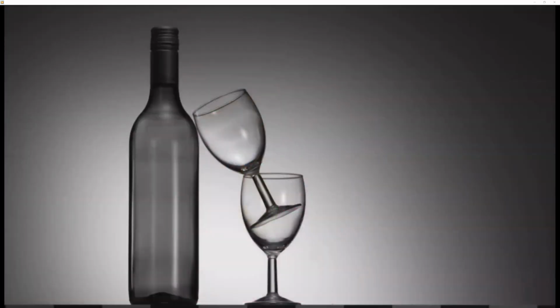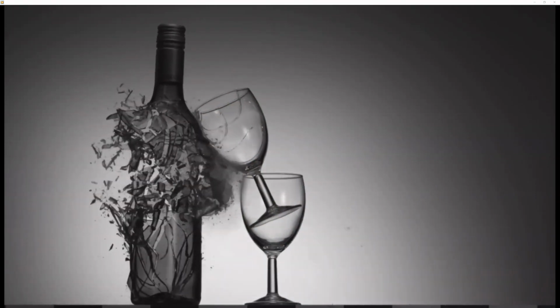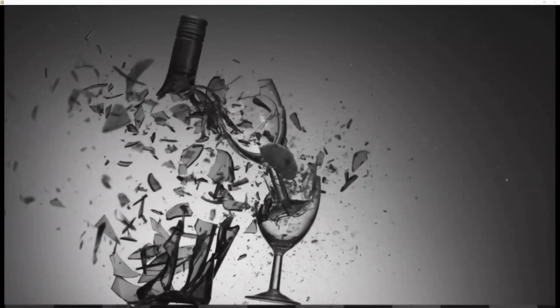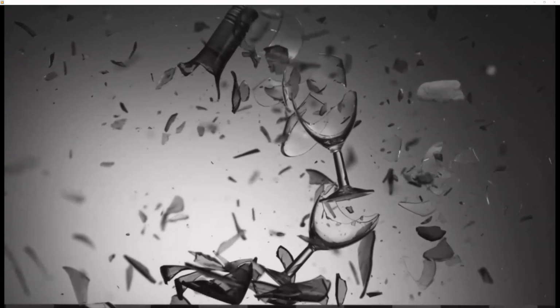The marshmallow will enter from the left. And look, the marshmallow escapes in one piece.